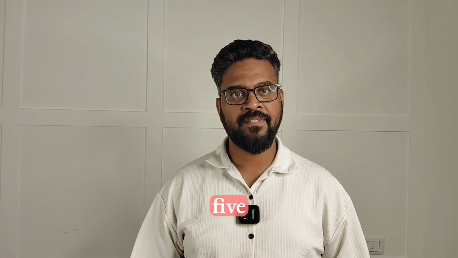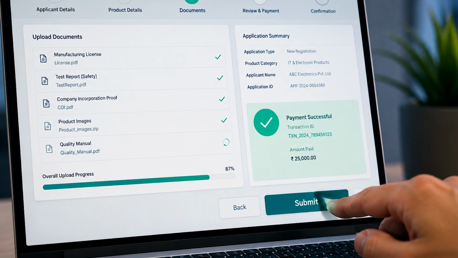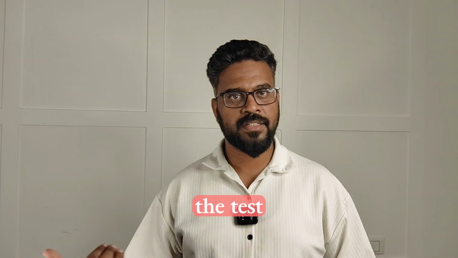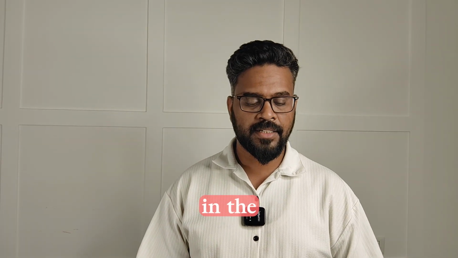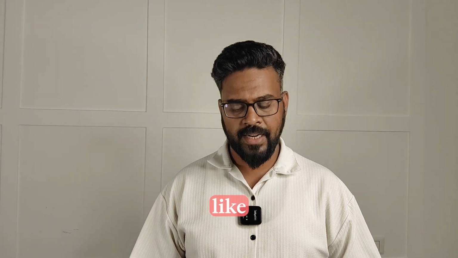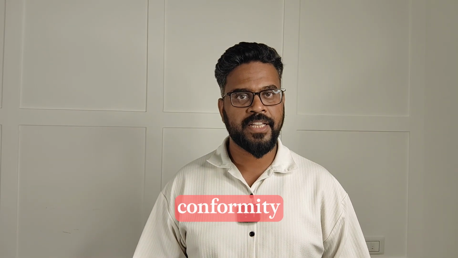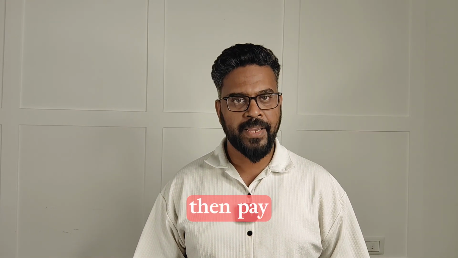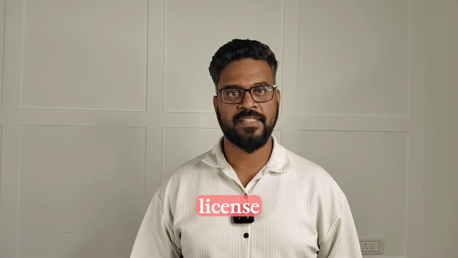Then step number 5, prepare your application and submit the form. So then you will get the test request reference number, which is from the test report, which is auto updated in the application, and upload all the supporting documents, like submit the undertakings, self-declaration of the conformity with the standard, and then pay the government fees online. Step number 6, BIS scrutiny and the grant of license.